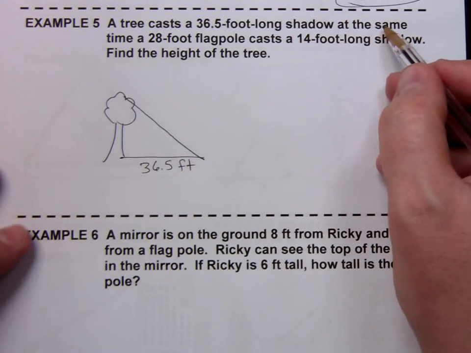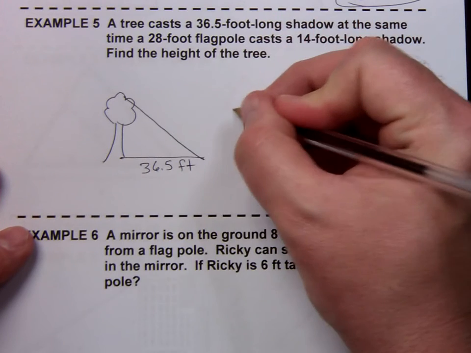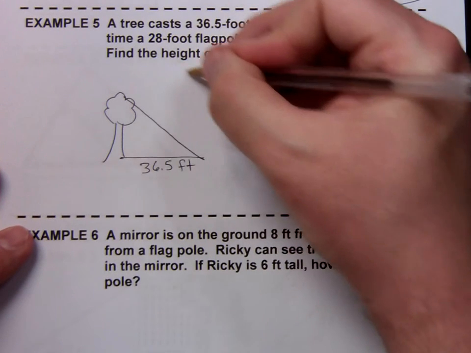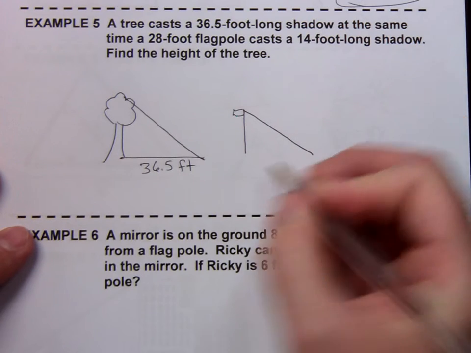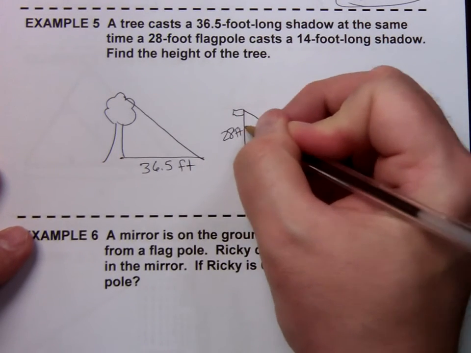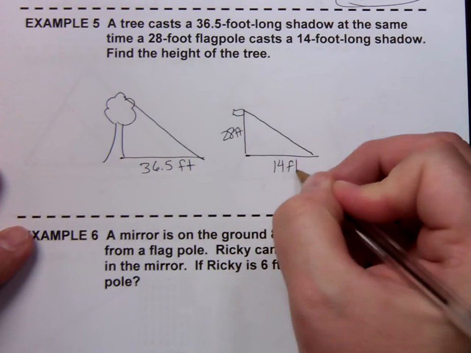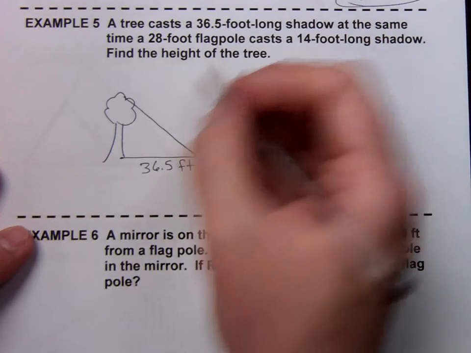At the same time, there is a 28-foot flagpole. And that same sun is creating a shadow on the flagpole. It's a 28-foot tall flagpole that casts a 14-foot long shadow. And we want to find the height of the tree.